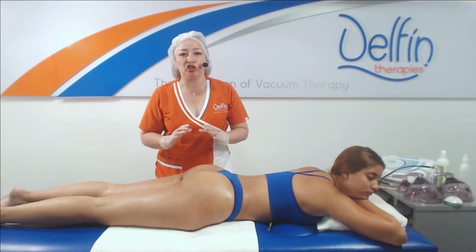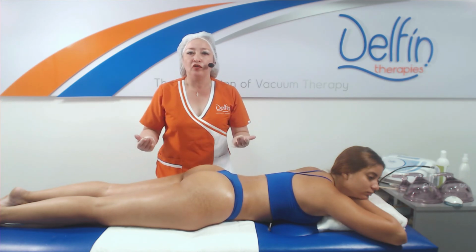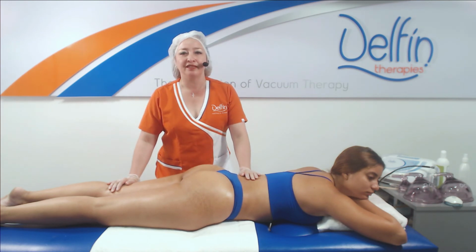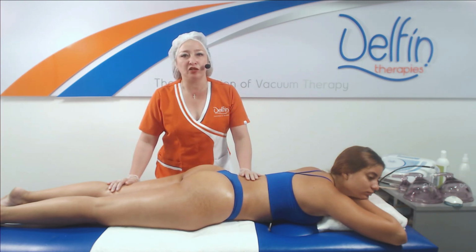The last and 5th secret that Delphine offers you is to complement this treatment with physical exercises, the use of sports panties, the application of the right cosmetics, and a balanced nutrition.